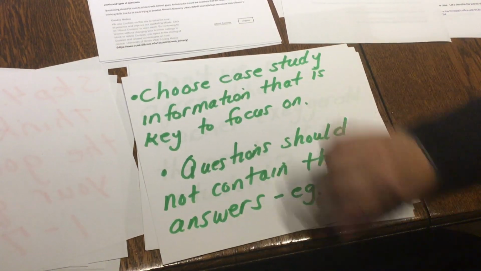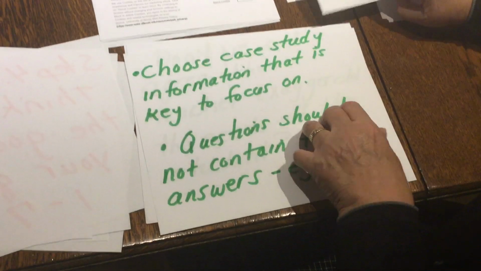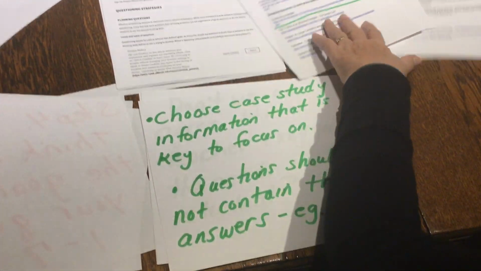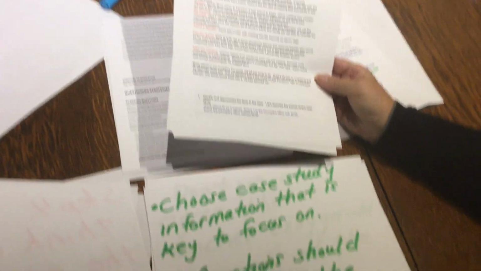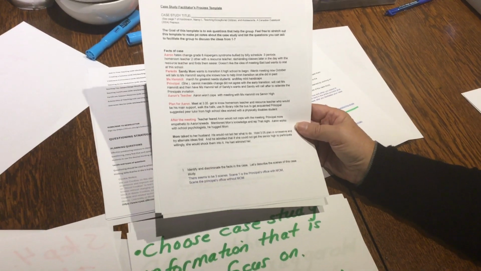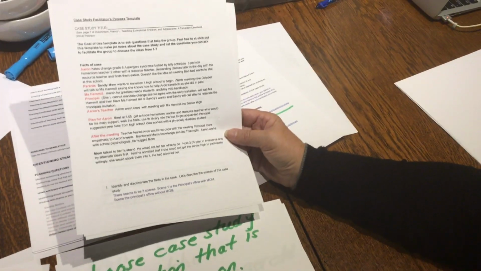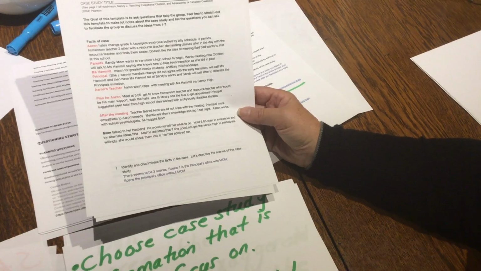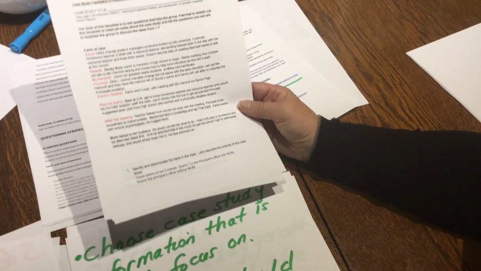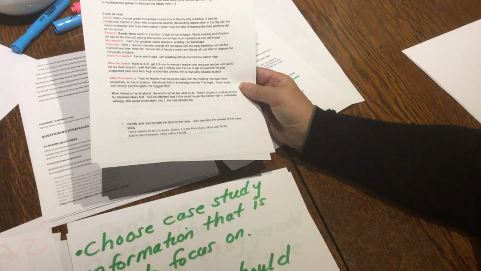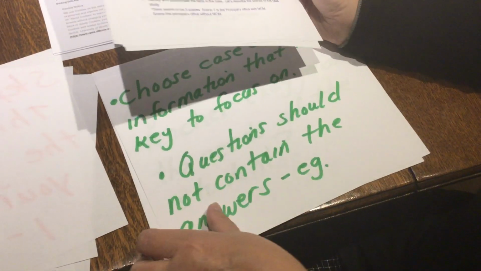So choose the case study information. And again, I'll go to my example. That is key to focus on. You'll notice we talked about the principal being a he when really she was a she. That wasn't something we needed to focus on. Questions should not contain the answers.